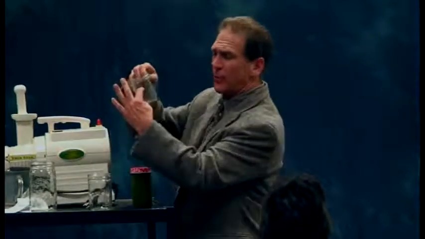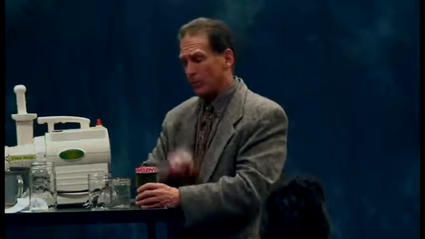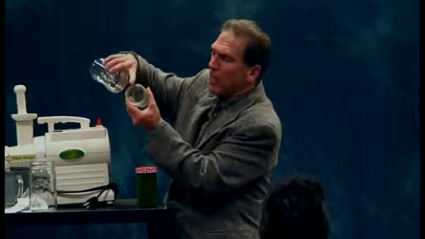So what you want to do is get an osterizer blender. You get rid of the bowl, and then you take these like this. Here's an 8 ounce. You can get 4 ounce, 8 ounce, 12 ounce, 16 ounce, and quart jars that have the regular mouth that fits on and screws on to the osterizer blender.